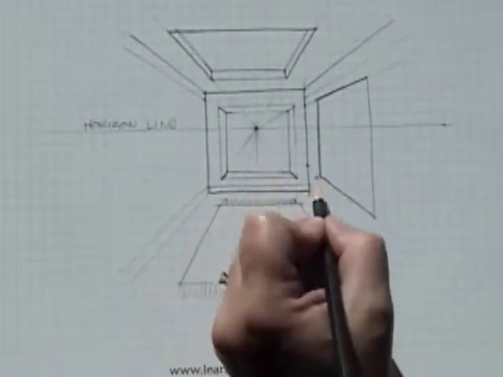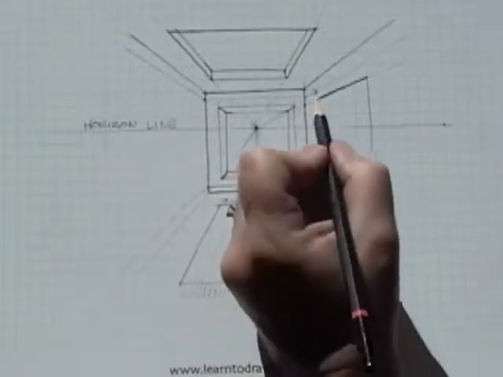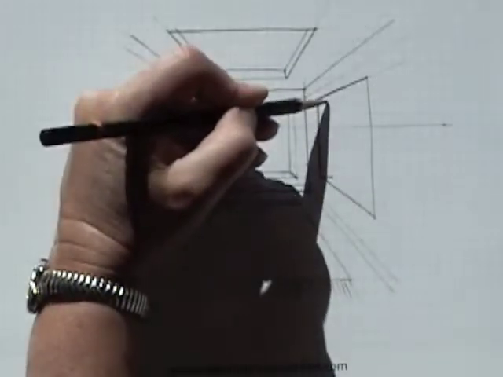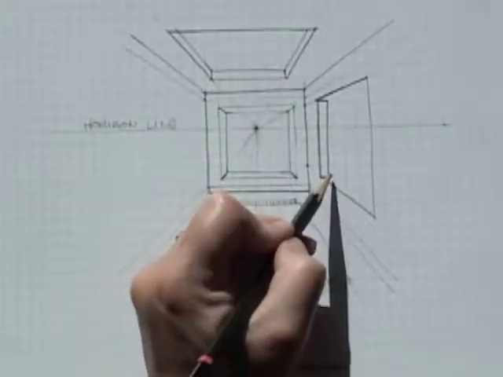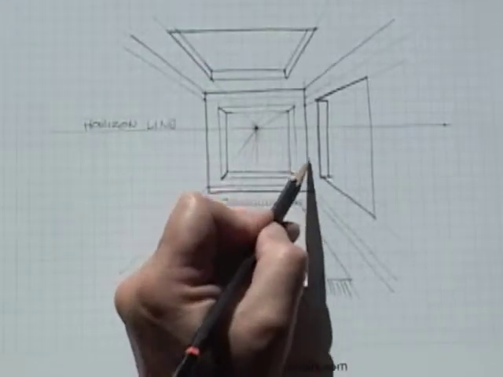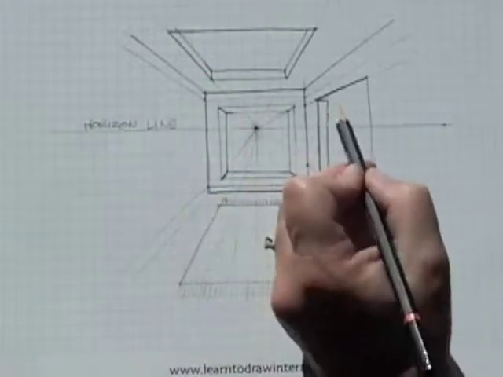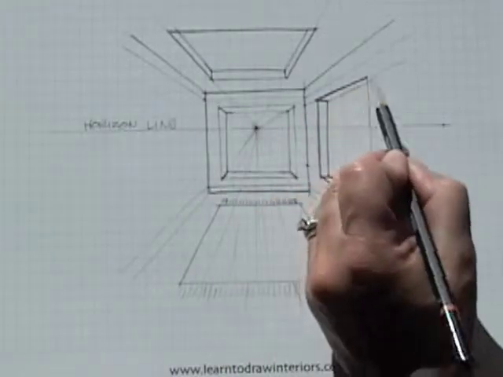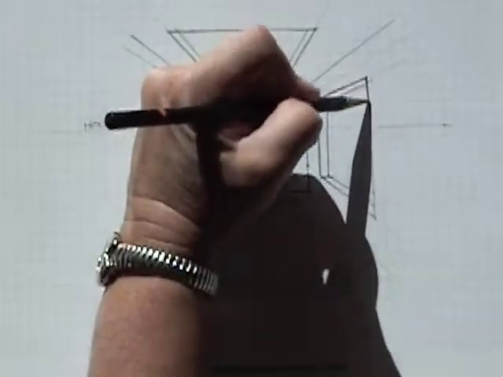The window has depth. My depth goes horizontal in this case. And I pick a width. Then where those two meet, I go from vanishing out. Where those two meet, I go from vanishing out. There's my window with depth.